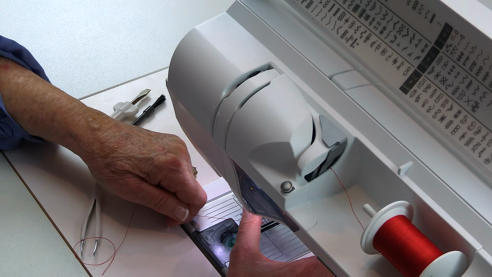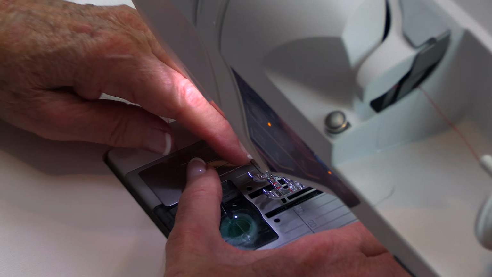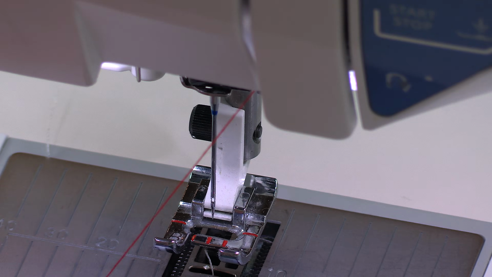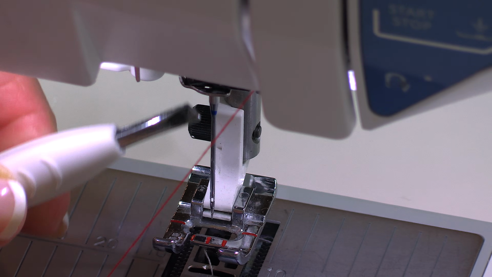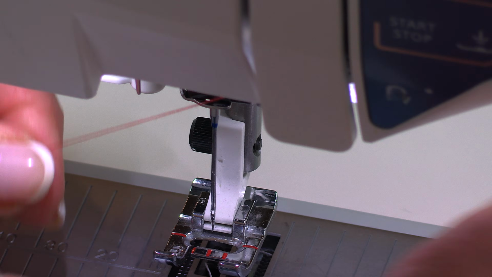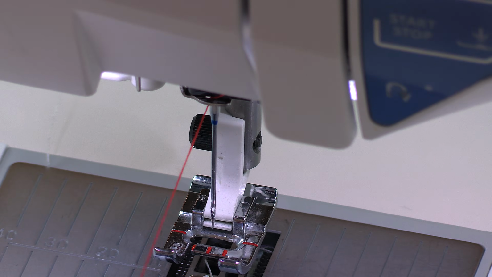Then you go down, and underneath here, near the needle, is a little hook that you're going to wrap the thread around. This little hook is usually up near the top of the needle area, so you would just go ahead and wrap it around that. Yours might look a little different.